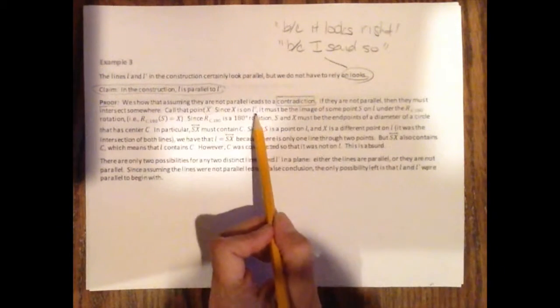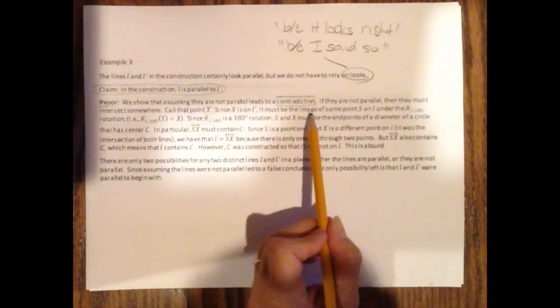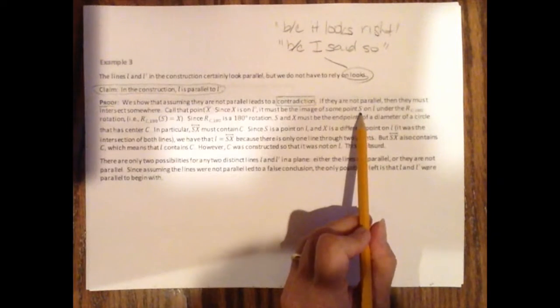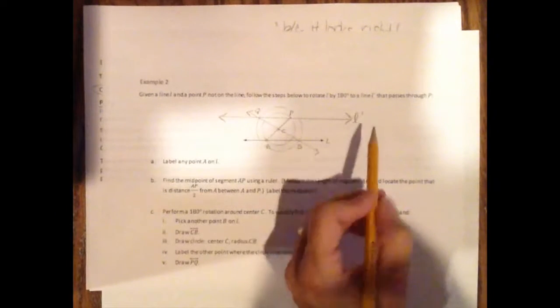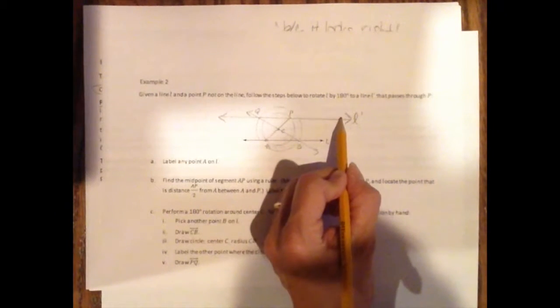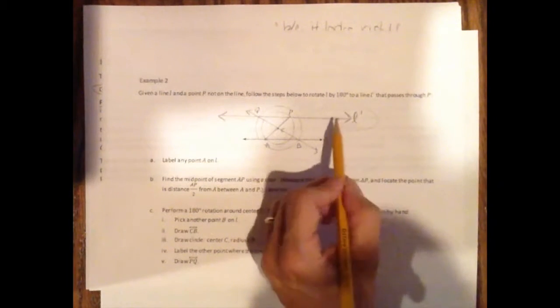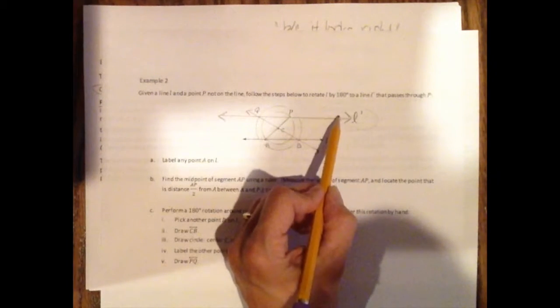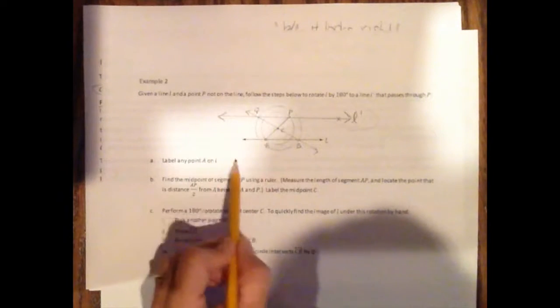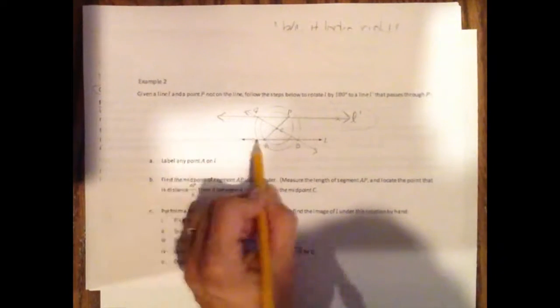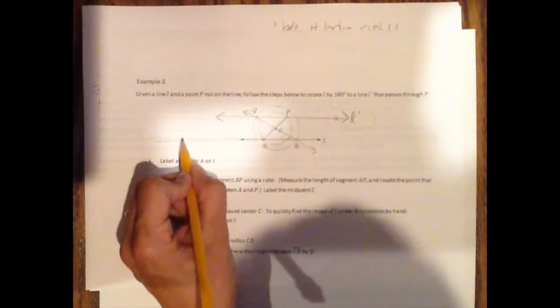Since X is on L prime, it must be the image of some point S on L. So if these intersect, they would intersect at X, and X would be somewhere on L prime, which means the image would be somewhere on L, because it has to be a 180-degree rotation. If we go this way, it would be somewhere on L. Back over here, we'll say S.